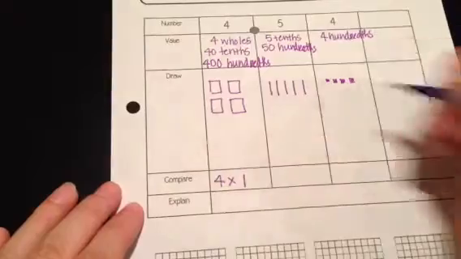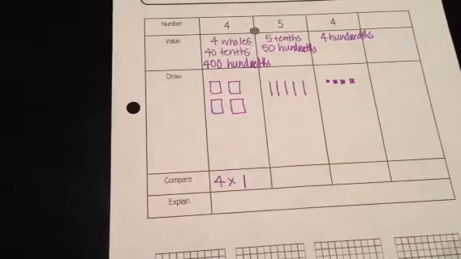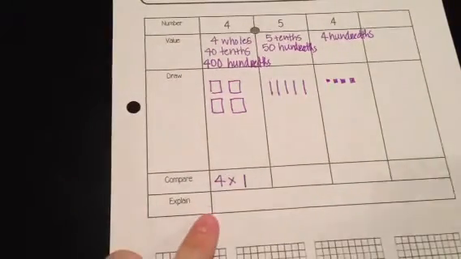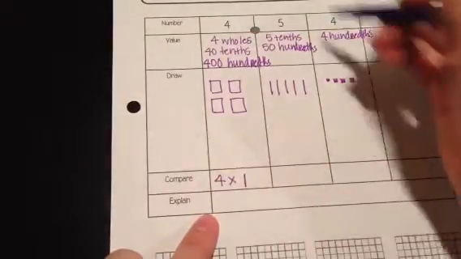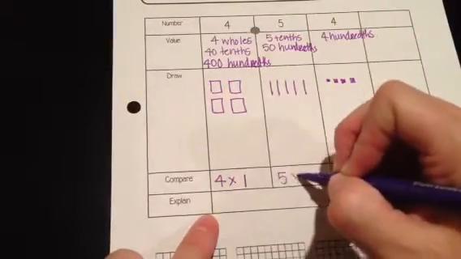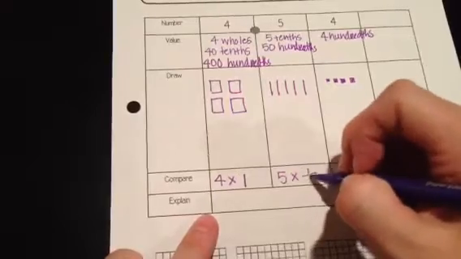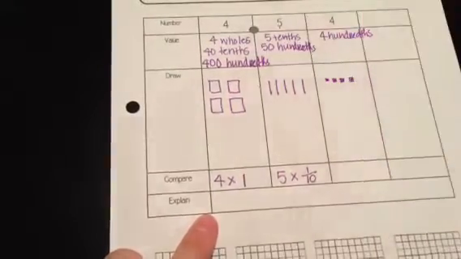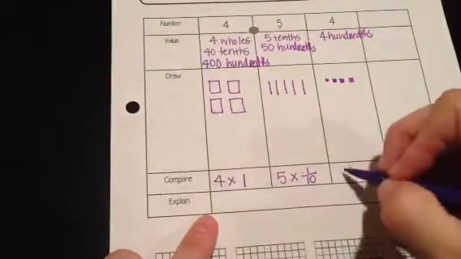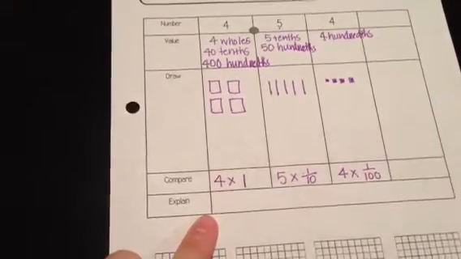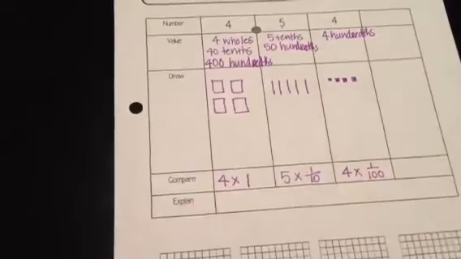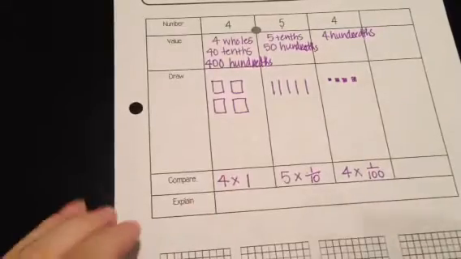That's going to help us to compare the digits that are the same in just a second. So 4 times 1, because the digit 4 is in the ones place, and then this one would be 5 times 1/10, because the 5 is in the tenths place, and this box would be 4 times 1/100, because the 4 is in the hundredths place.